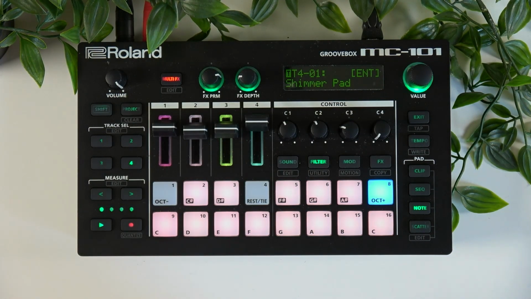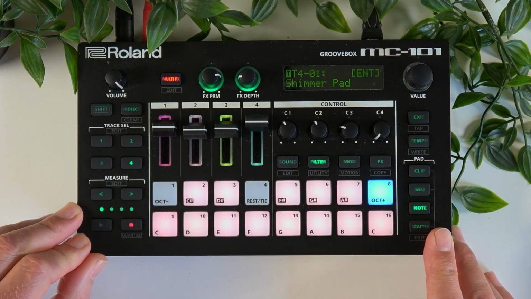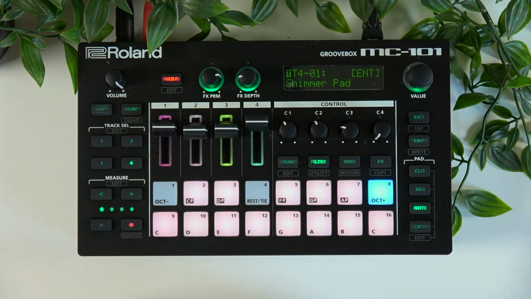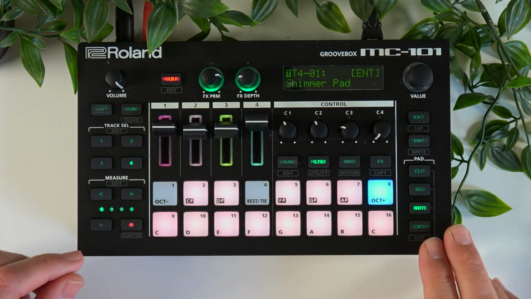Okay, so that's what we came up with today during about 45 minutes or so. I really hope you liked it, but mainly I hope you got some value from seeing how the workflow of the MC 101 actually is to use and how you can build up a track using recording to the clips, choosing the sounds, and using the very nice scatter effects.